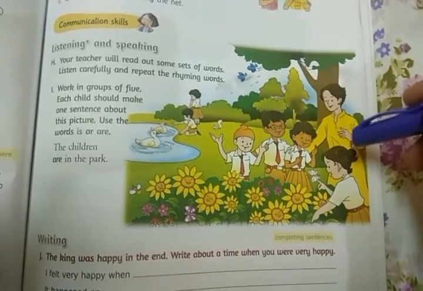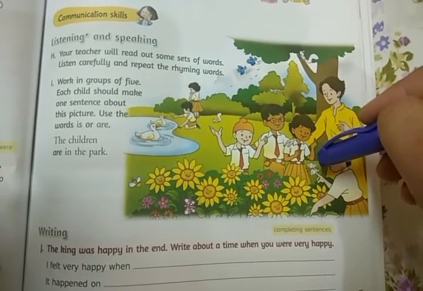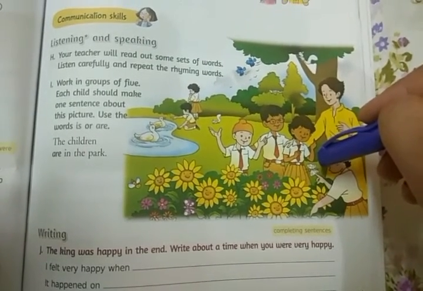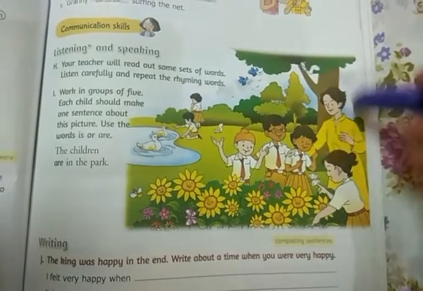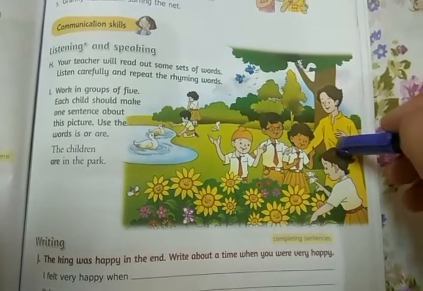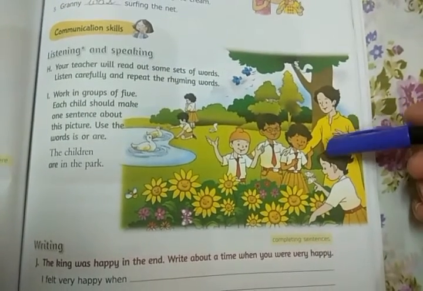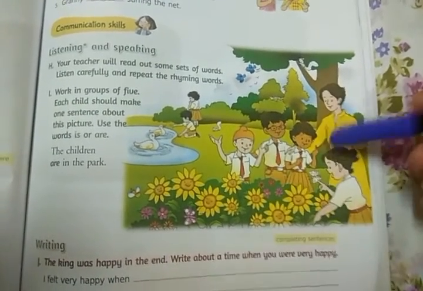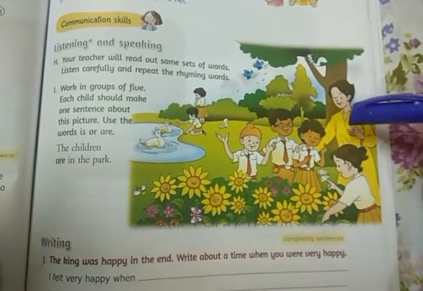Once you understand the topic, you will be able to express your views on that topic. Obviously, if you understand what you are able to see in the picture, you will be able to write your views or thoughts about that picture.